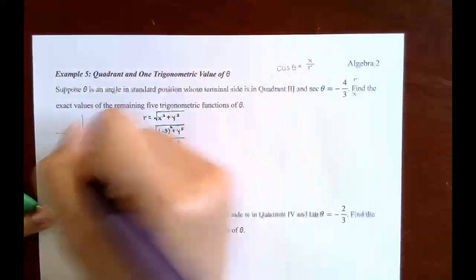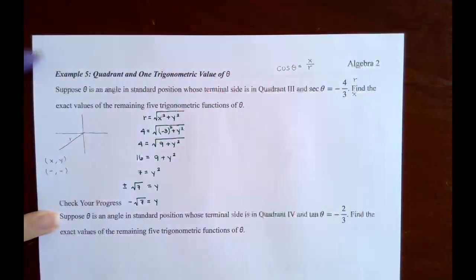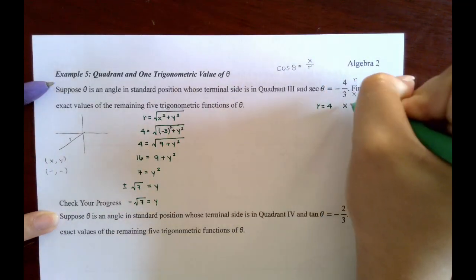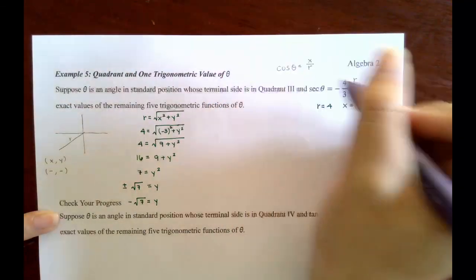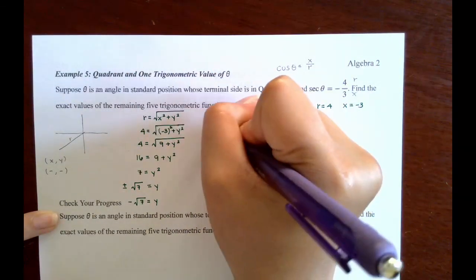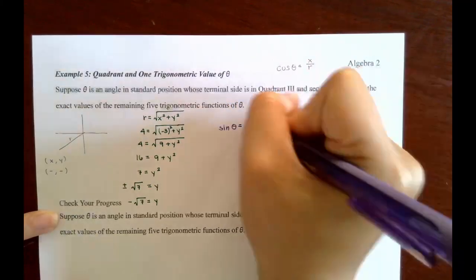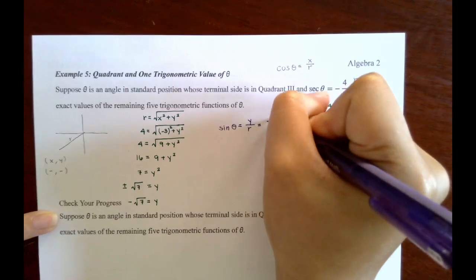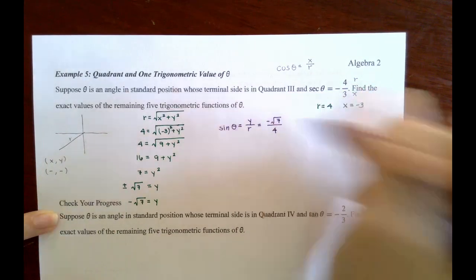So now I know what x is, I know what y is, I know what r is. So in case that's unclear from here, I know that r equals 4, x is negative 3. Okay, so let's find the other 5. So sine theta is y over r. So y is negative square root of 7, and then r is 4.